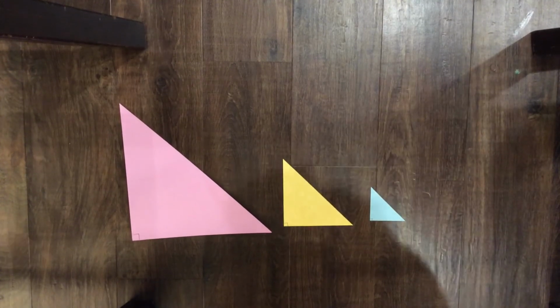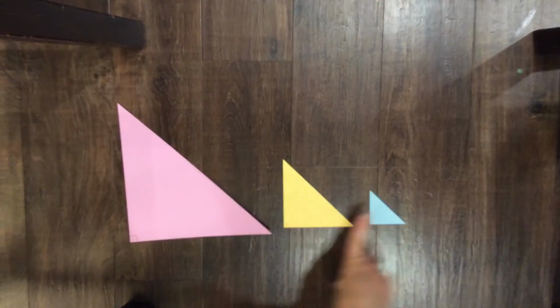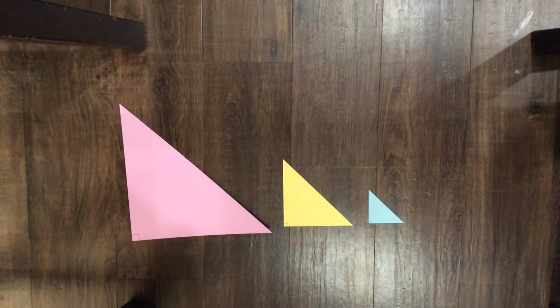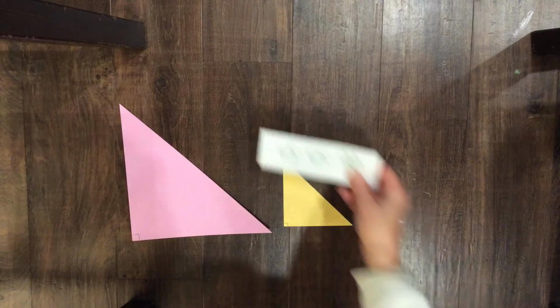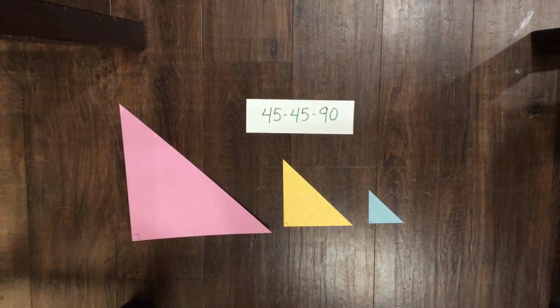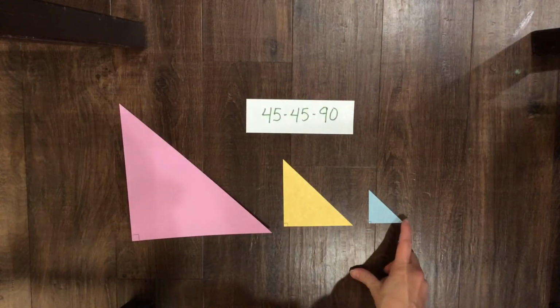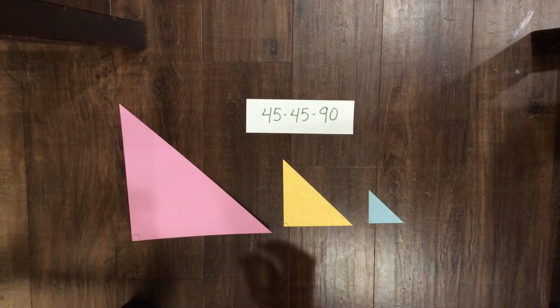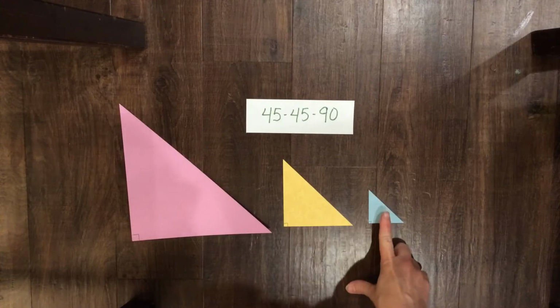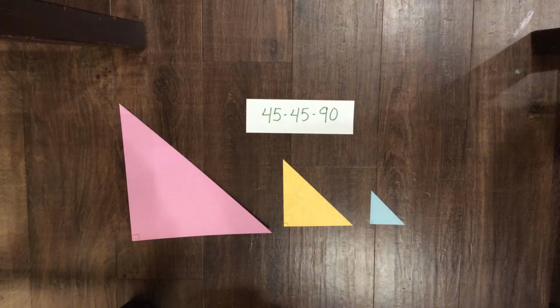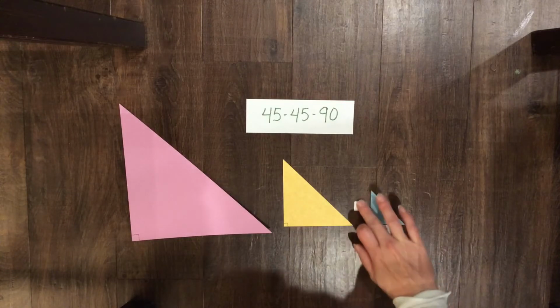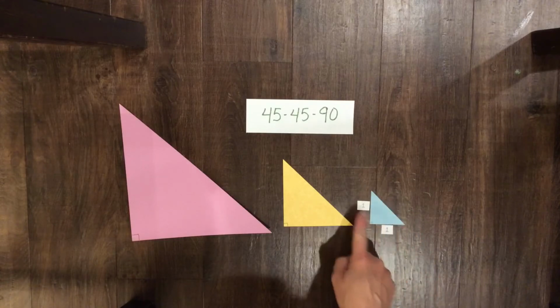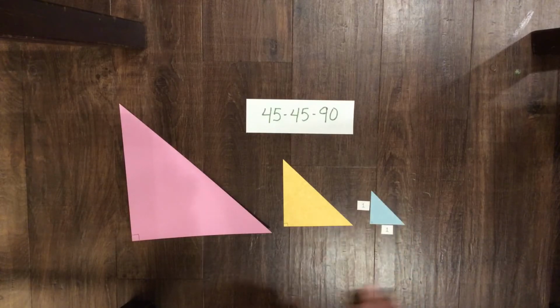Okay? So, for instance, take a look at these triangles, and they are actually one of our special triangles. I've cut them so that they are 45, 45, 90 triangles. Now, if you remember from a previous unit, we can label this one right here: if this side is 1, then I know the other leg is also 1. 45, 45, 90, the two legs are the same. And the hypotenuse measures square root 2.